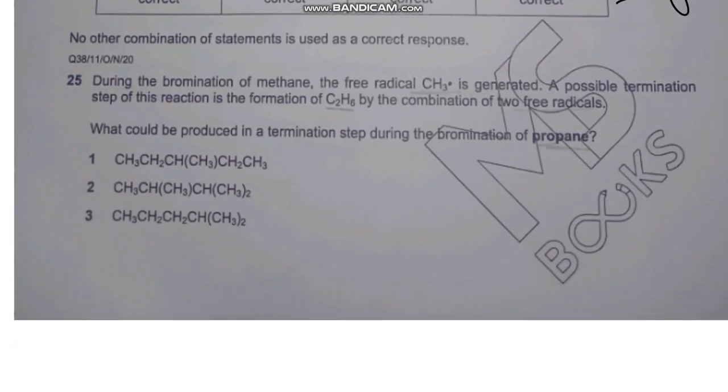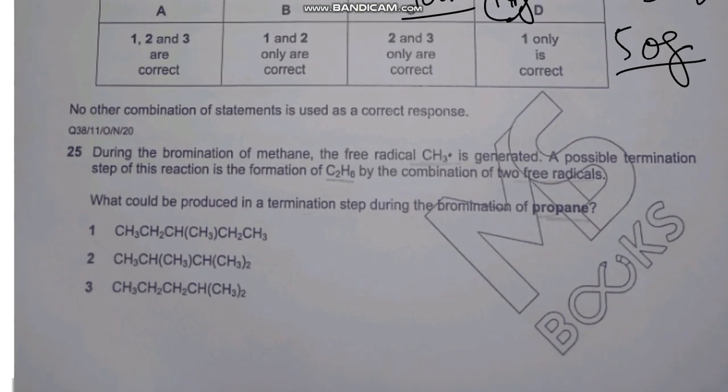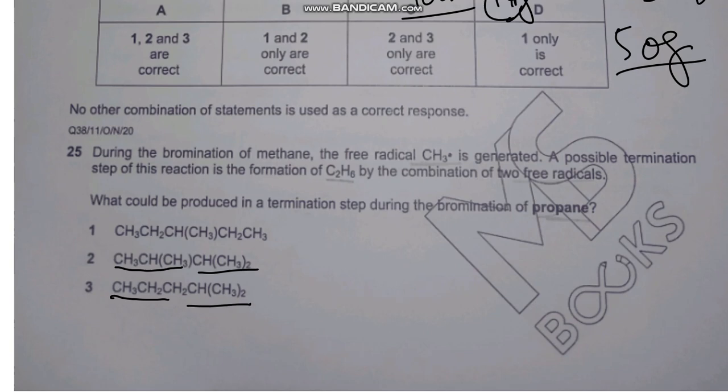Question 25. During the bromination of methane, free radical substitution occurs. A possible termination step of this reaction is the formation of ethane by a combination of two free radicals. Which could be produced in the termination step during the bromination of propane? Actually, here in question 25 there are only options 2 and 3, because here we can see 3 and 3. So here we can see only this option.